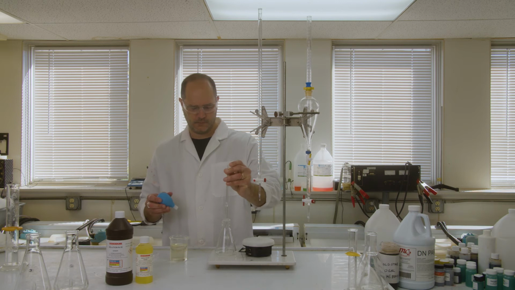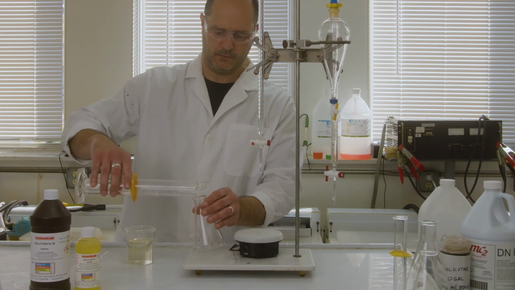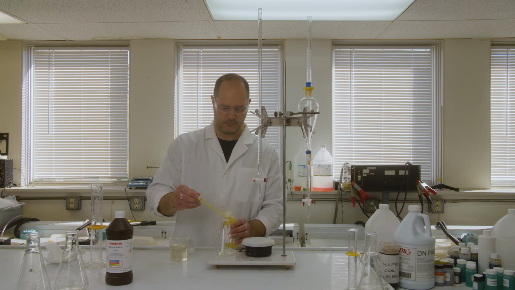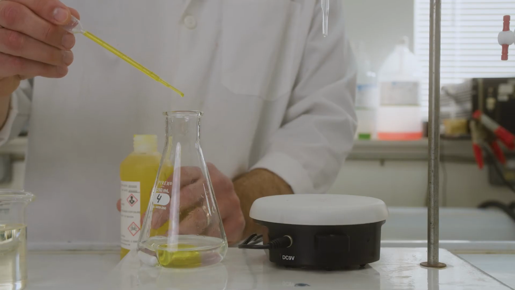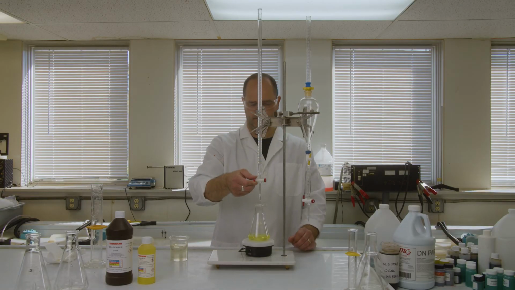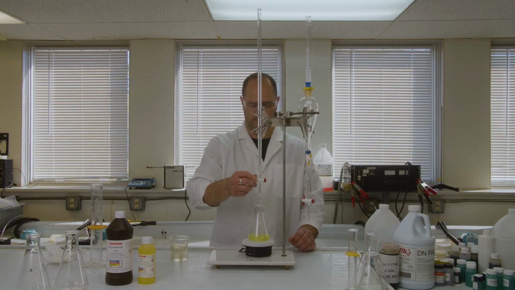Pipette 1 milliliter of the acid chloride zinc process solution into a 250 milliliter Erlenmeyer flask. Add 50 milliliters of deionized water to the flask. Then add 10 drops of Kocher indicator SC and mix the solution. Titrate using Kocher reagent N18 until the solution changes from yellow to orange.